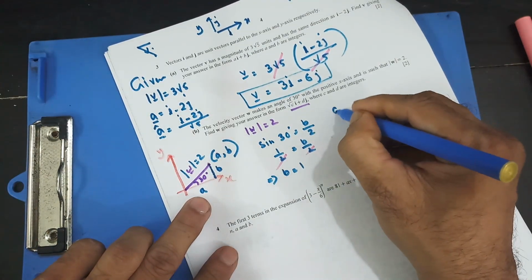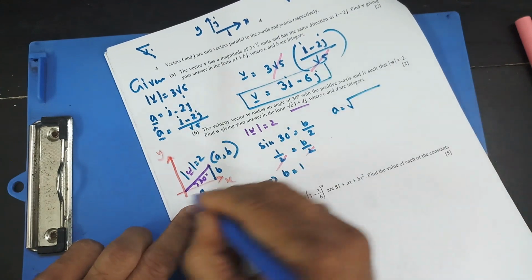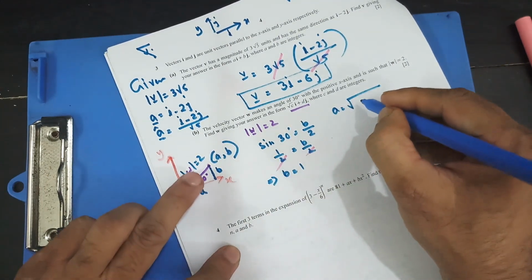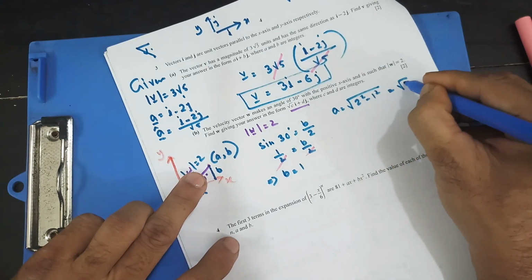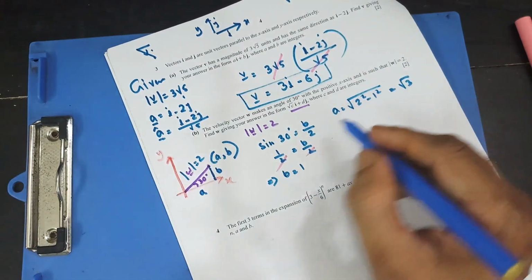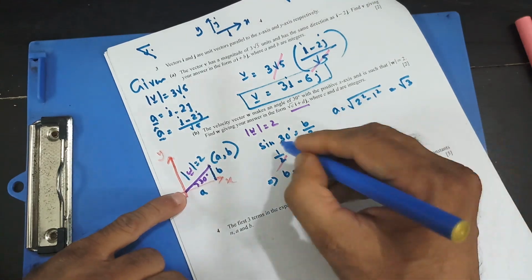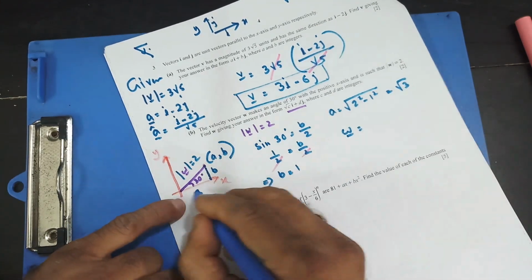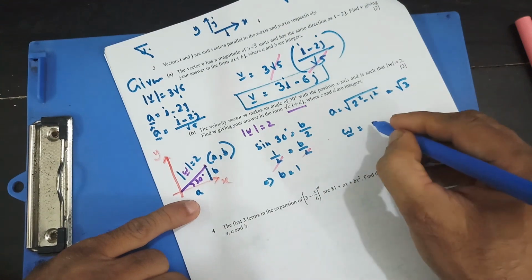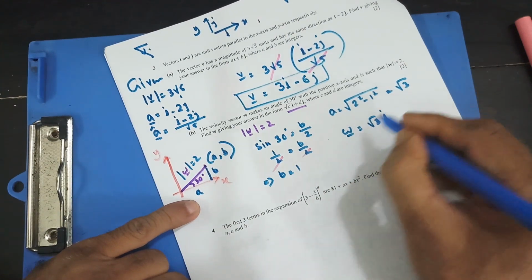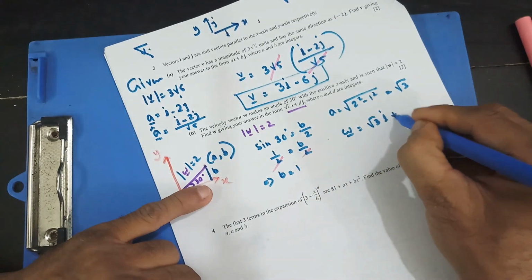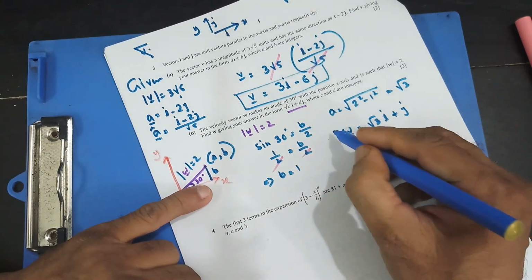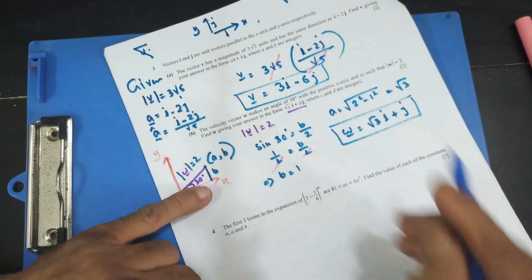I can find a by the Pythagorean theorem. It's going to be the positive side, so it's positive, not negative. So 2 squared minus 1 squared, 4 minus 1, is square root 3. So this vector w is going to be a, so square root 3 i, and up here that's going to be 1 j. I don't need to write down the 1. So that's the vector they're asking for.